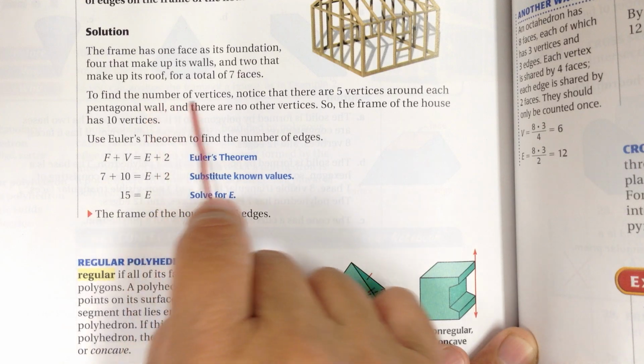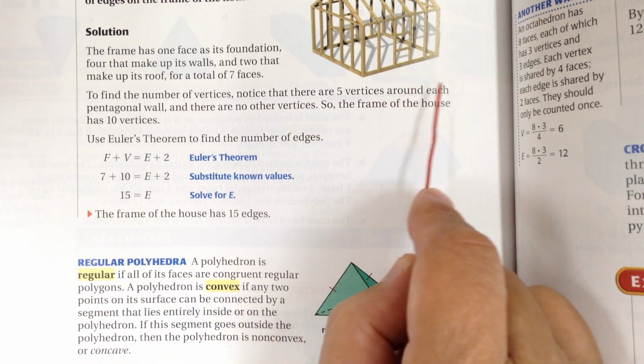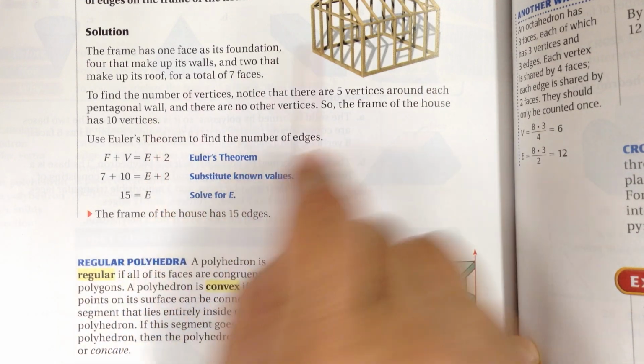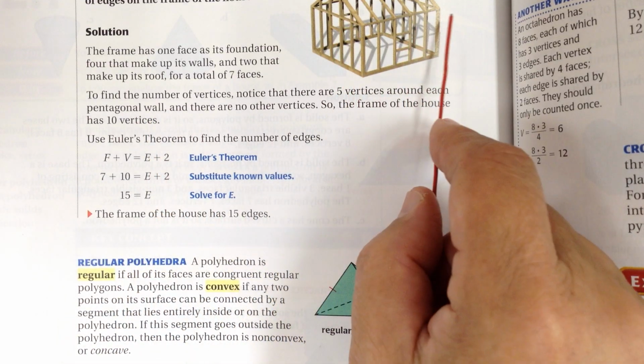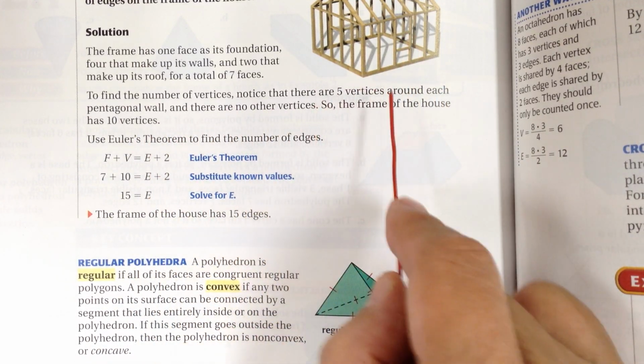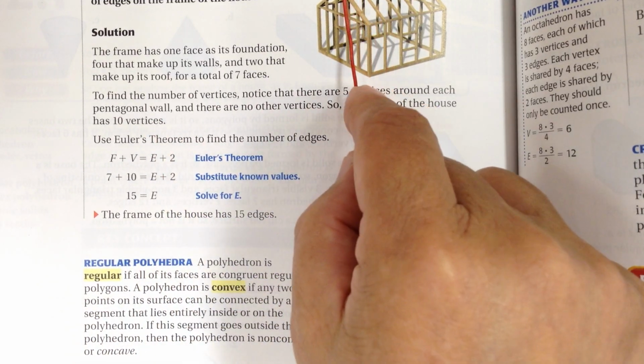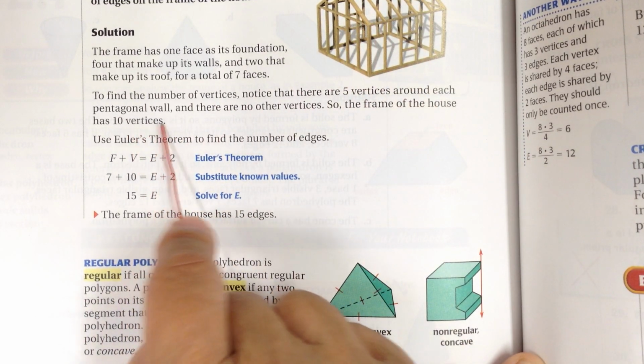To find the number of vertices, notice there are 5 vertices around each pentagonal wall. Each of these walls is a pentagon, and there are no other vertices. So the frame of the house has 10 vertices. You can count the corners, right? So there are 10 vertices.